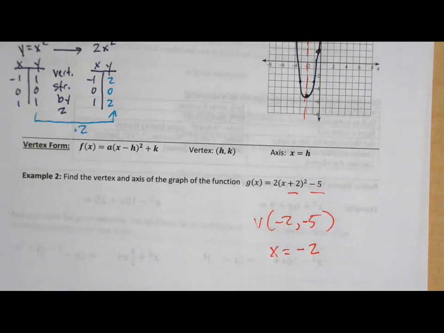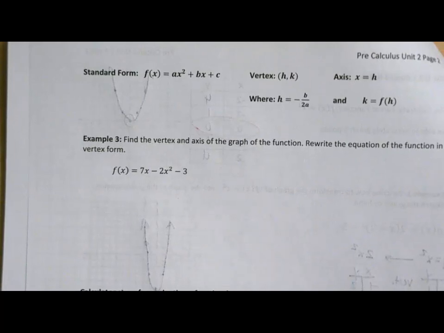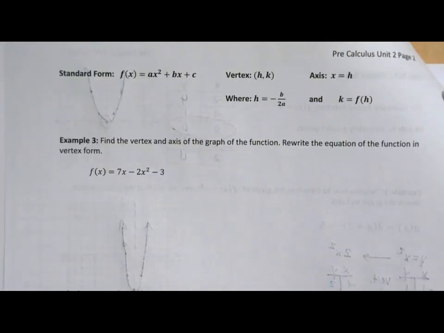Okay, so we're going to switch from vertex form over to standard form now. Any questions before we do? All right, let's do it. So standard form, not quite so easy. However, there is a way that we can look at an equation in standard form and come up with the vertex and the axis. Just requires a little bit more work.